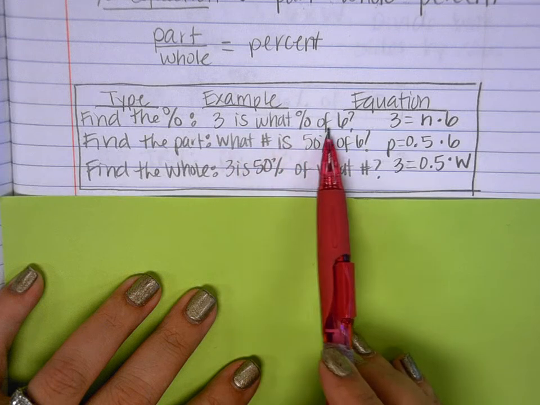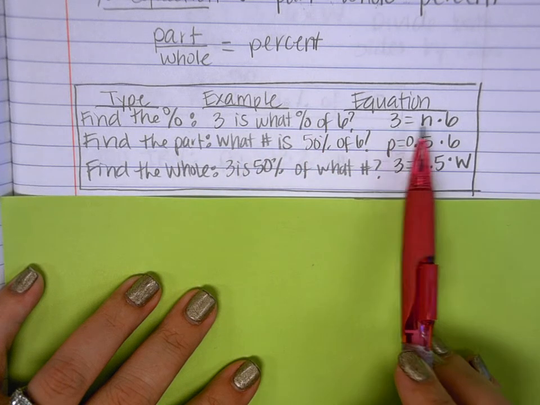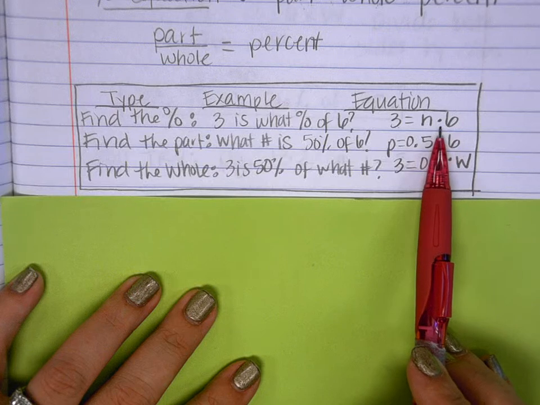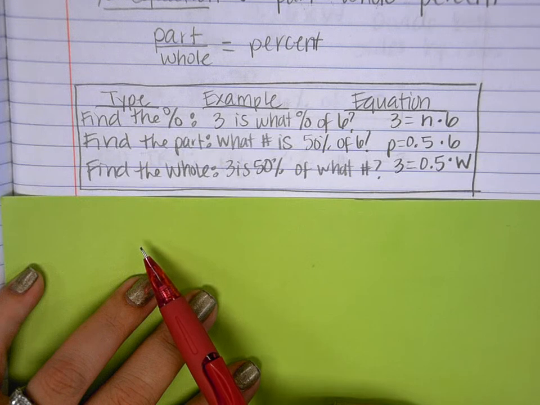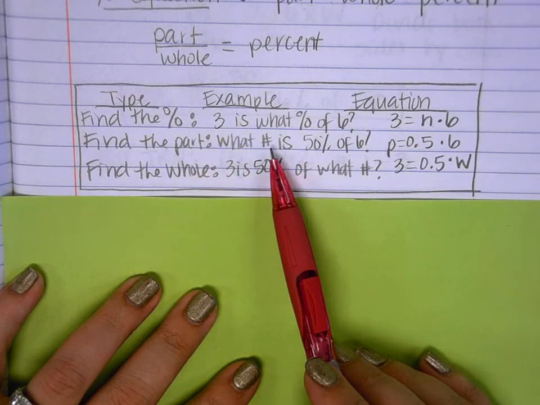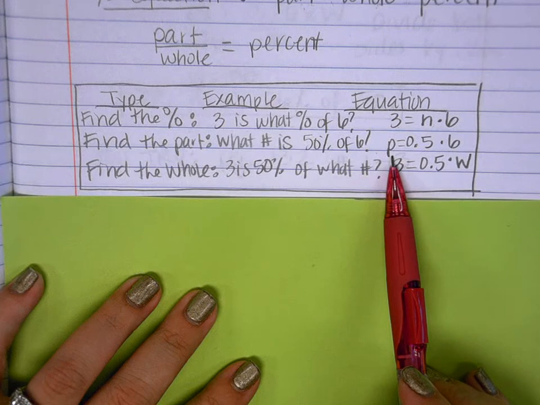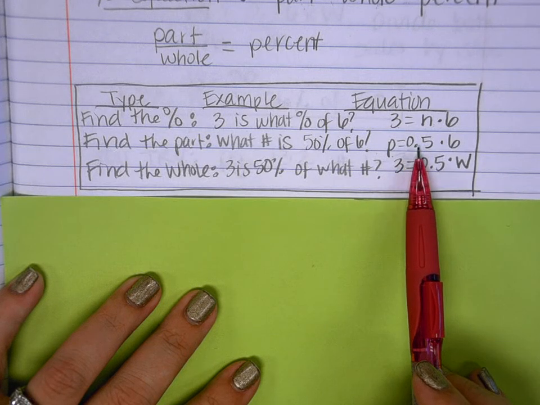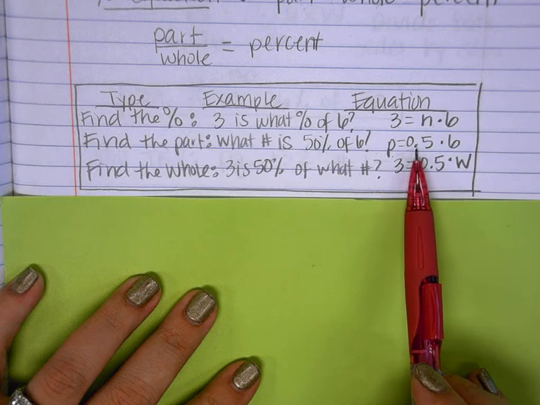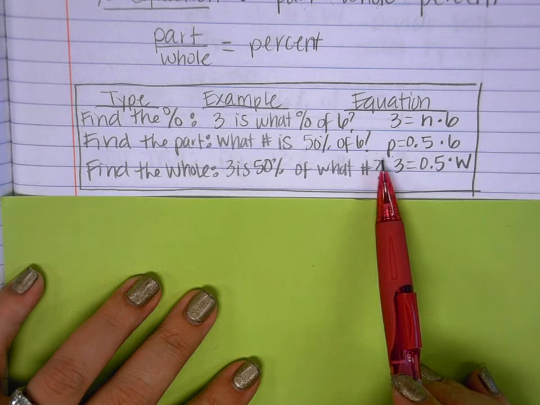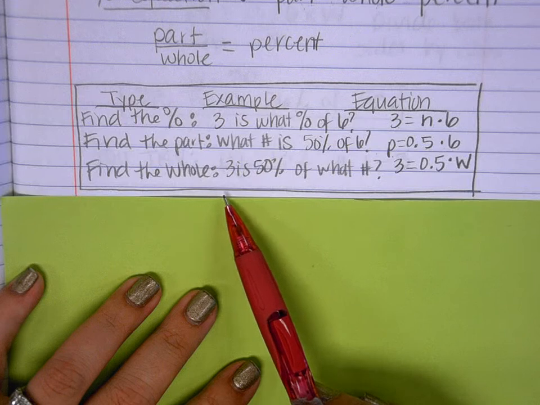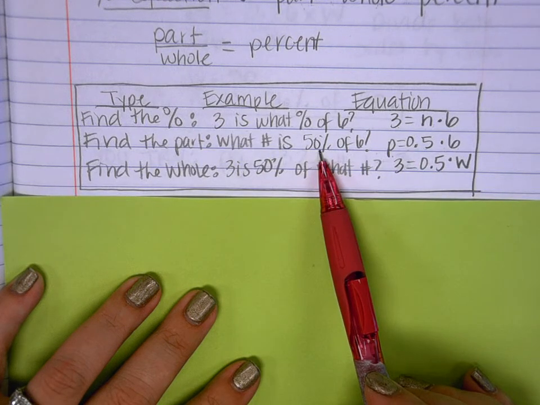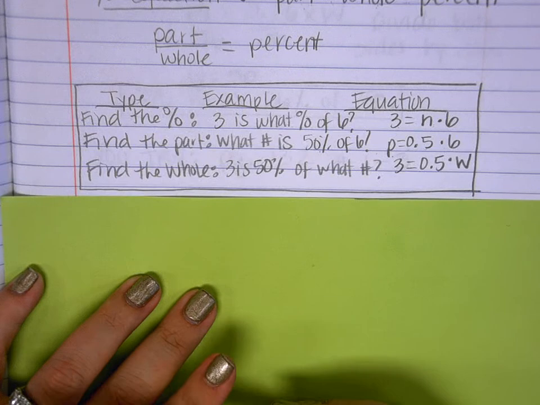3 is what percent of 6? So it's just 3 equals some number percent times 6. Find the part. What number is 50% of 6? We don't know the part. Part equals 0.5 for 50%, right? 0.5 times 6. The 0.5 is the 50% as a decimal. You'll see what I mean.